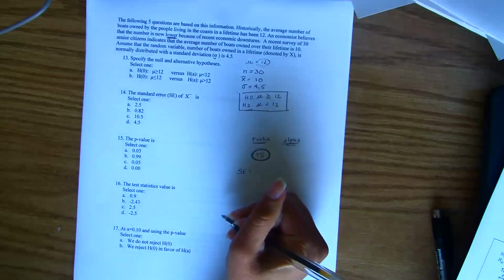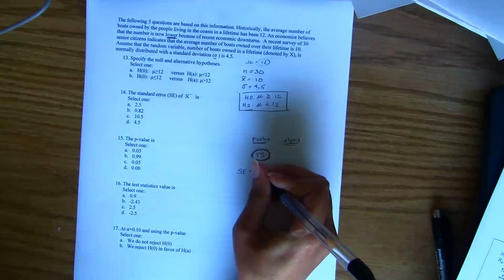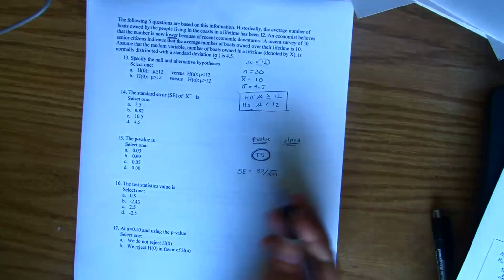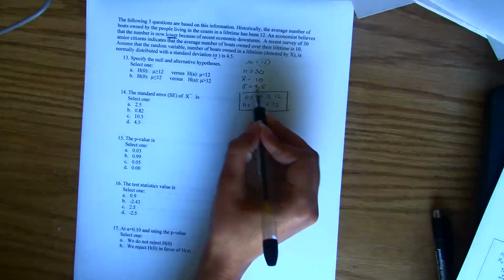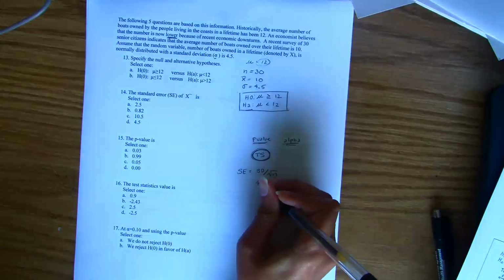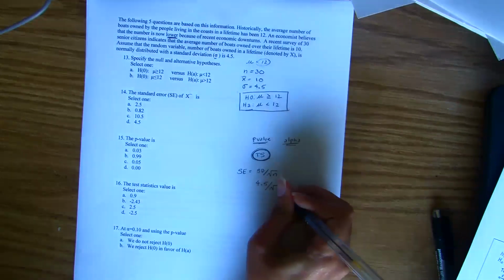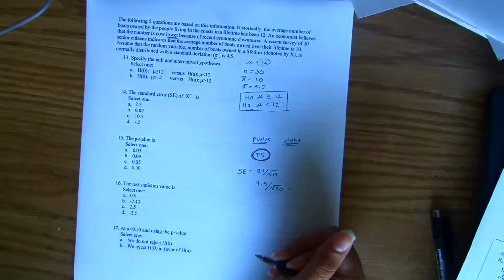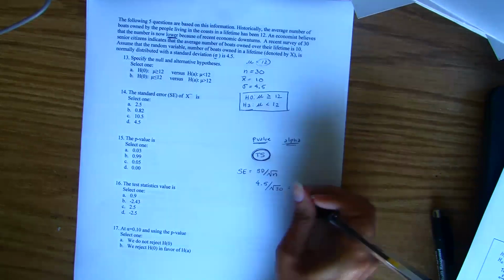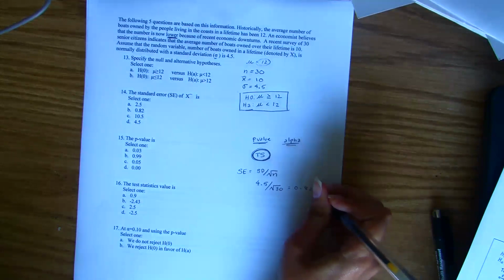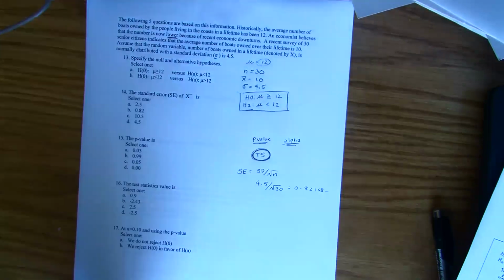Our standard error is standard deviation divided by square root of n. Now, what is our standard deviation? Standard deviation right here, 4.5. 4.5 divided by square root of n is 30. So there we go. We can plug that in Excel and we would get 0.82158. There's more to that, but we'll just leave it at that. Okay.